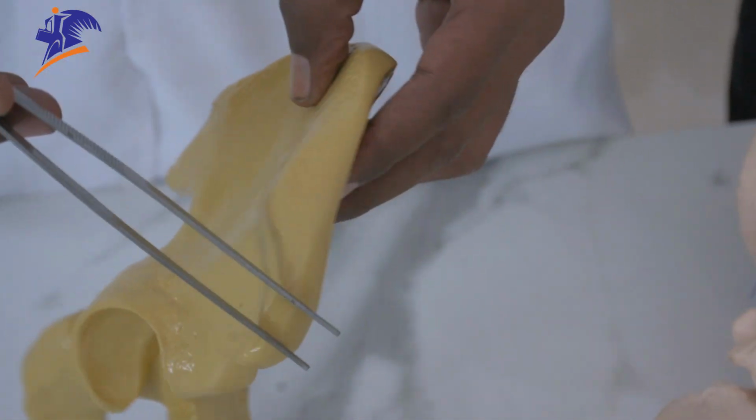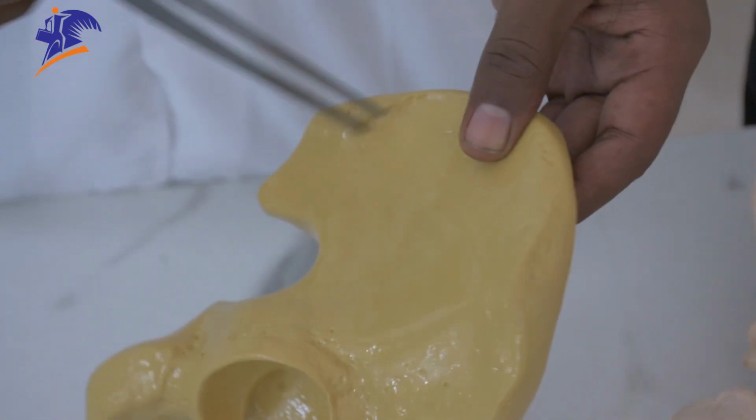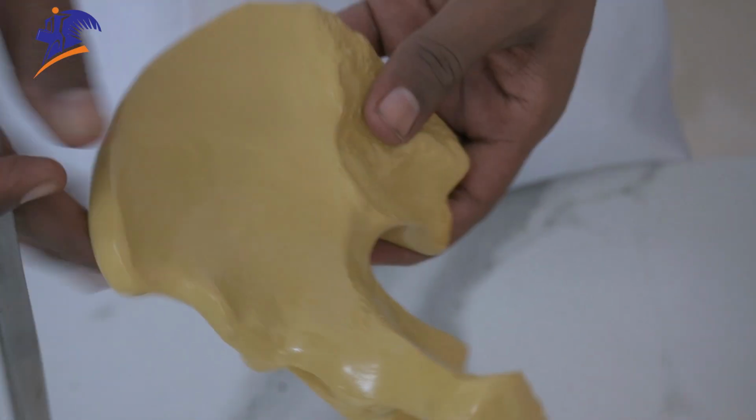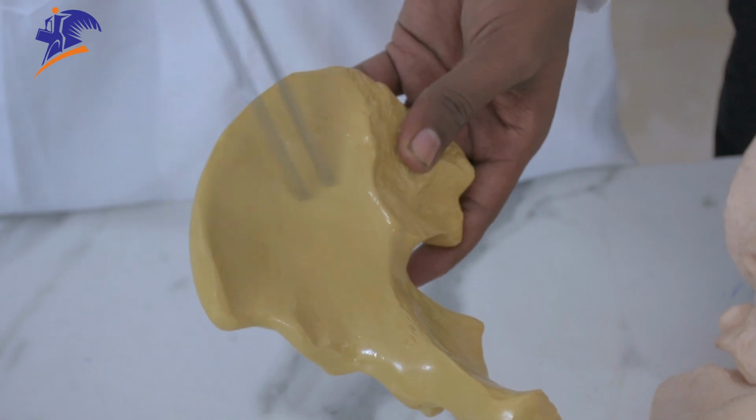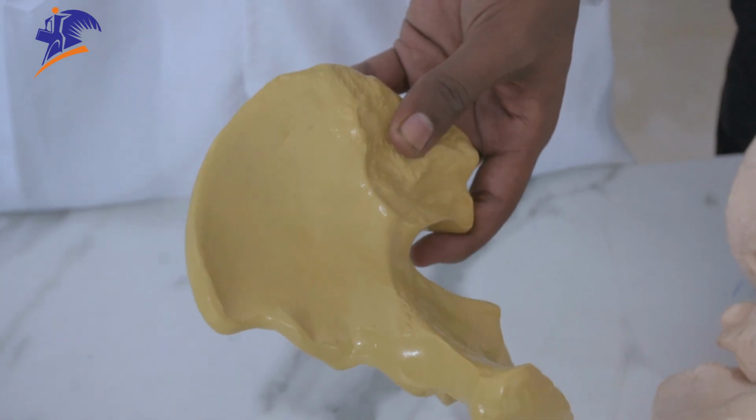This is the ilium, this is the ala of the ilium, this is the gluteal surface, this is the iliac crest, and this is the inner side, called the iliac fossa. It is the site of origin for the iliacus muscle.